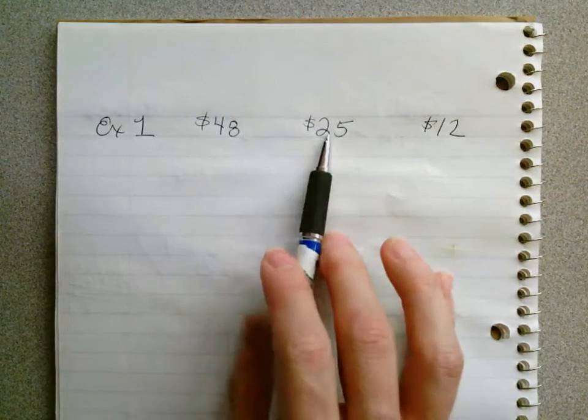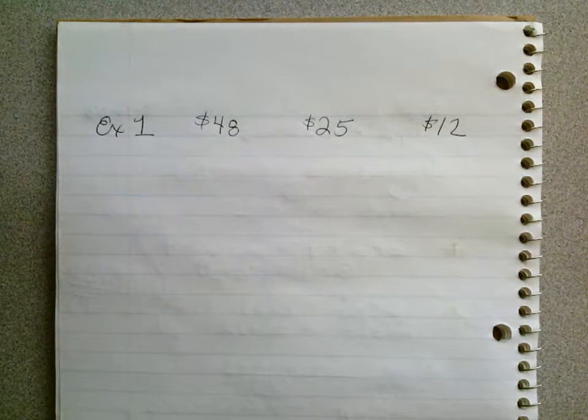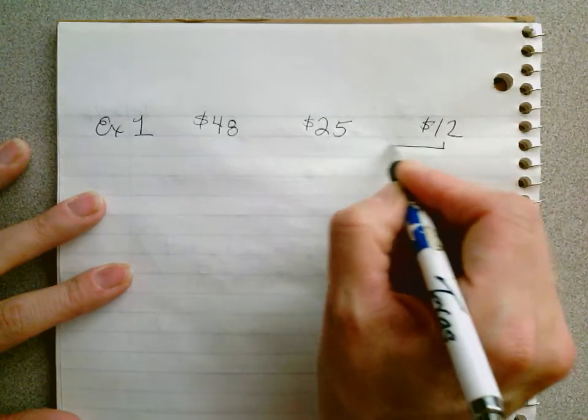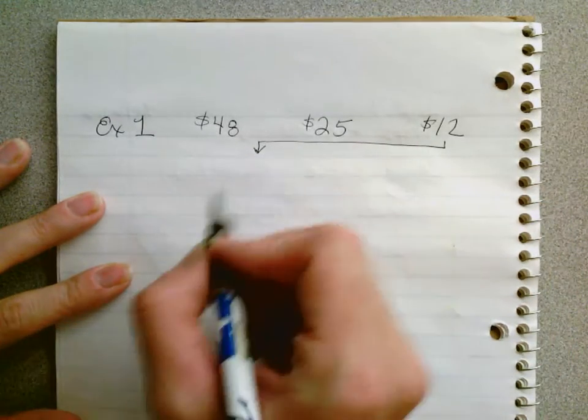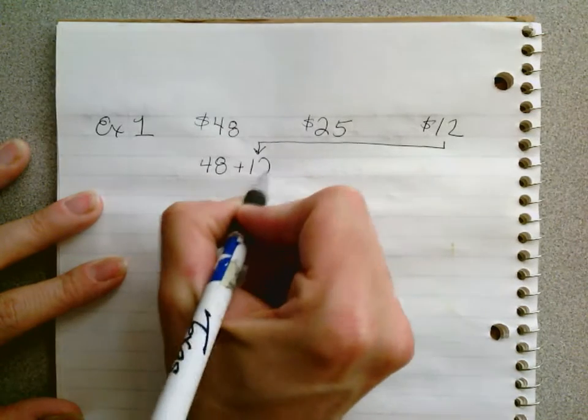So what is 48 plus 25? Most of you are going to grab your calculators, right? Not because you can't do it, but because it's quicker, right? What would be easier? Emma? Yes, move the 48 and the 12 so that they're neighbors.